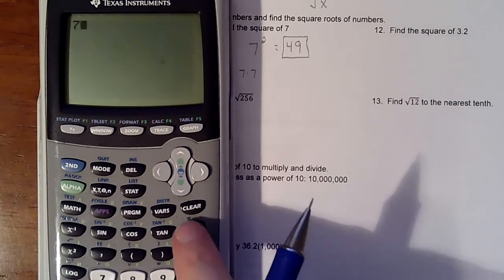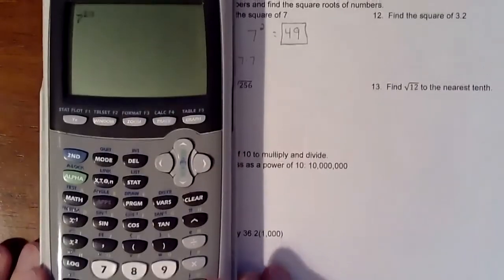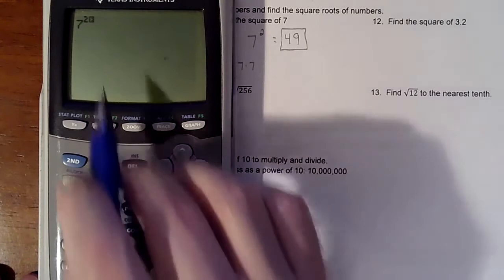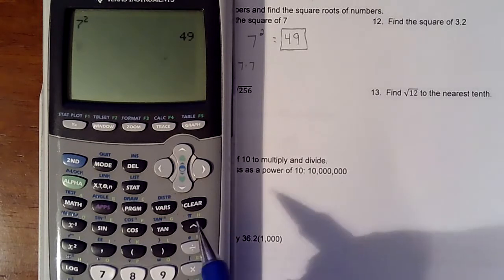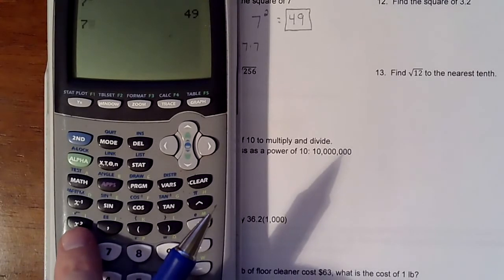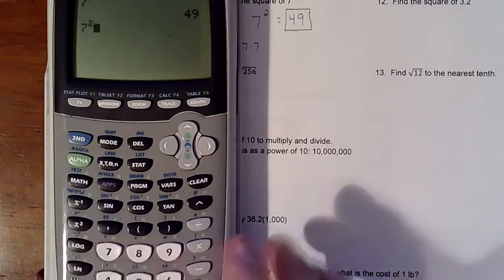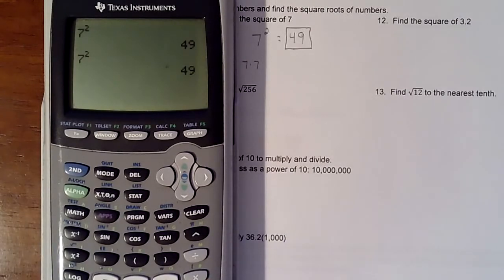It's like a raised 2, and then you put in the number 2. It even looks like an exponent, and that gets you an answer. There is a quicker way, and it only works for squares. Any other power, you have to do exactly what we just did. But there is a 7, and then that button right there is something squared. It shortcuts it a little bit: 1 less button, and you get the same answer.